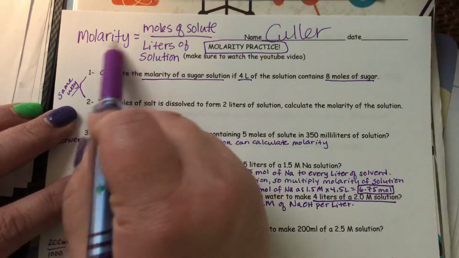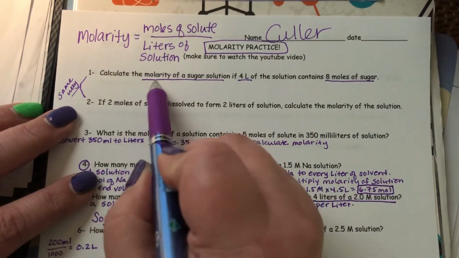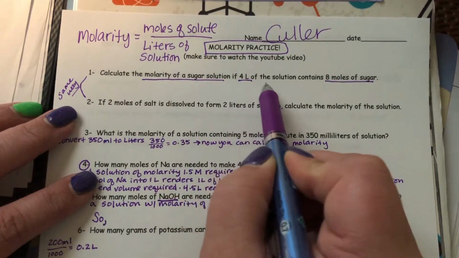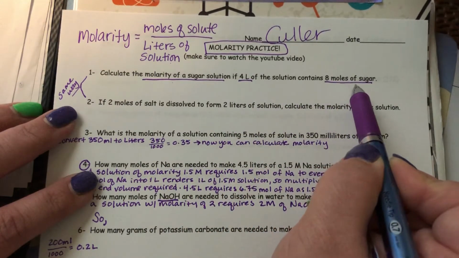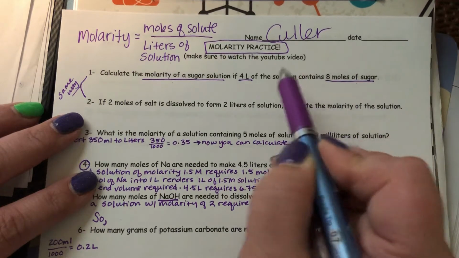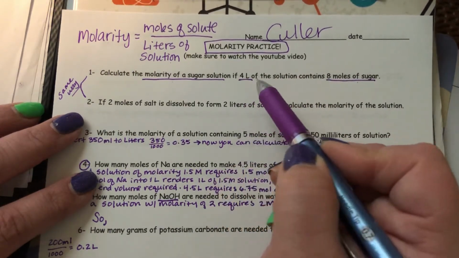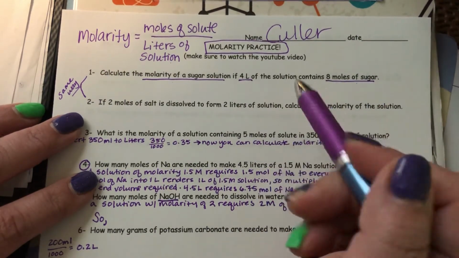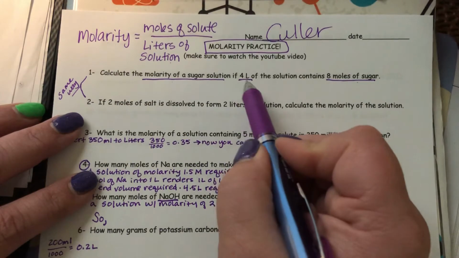So using this right here, it says calculate the molarity of a sugar solution if 4 liters of the solution contains 8 moles of sugar, okay? Since you've been given liters, this time we won't have to convert from milliliters to liters. I'll show you how to do that later. It's super easy. But this one was given to us in liters.